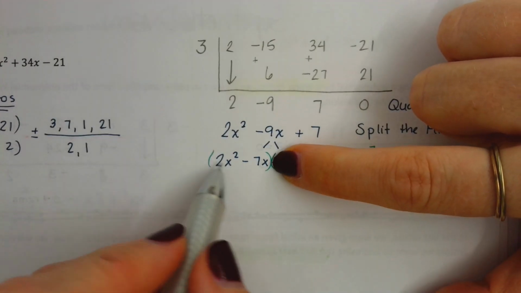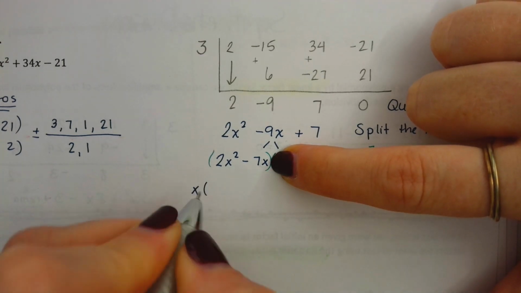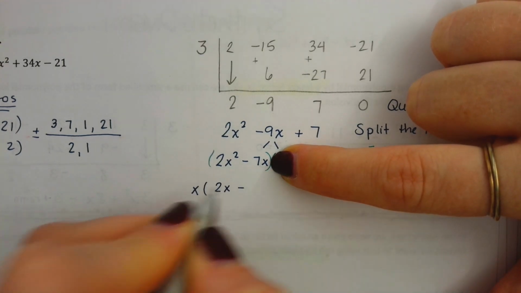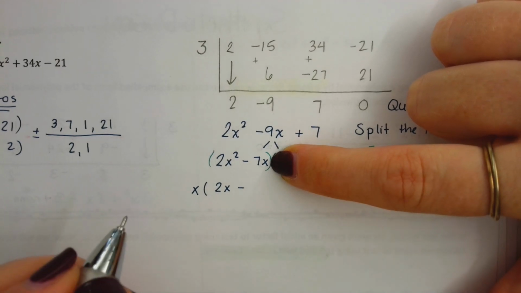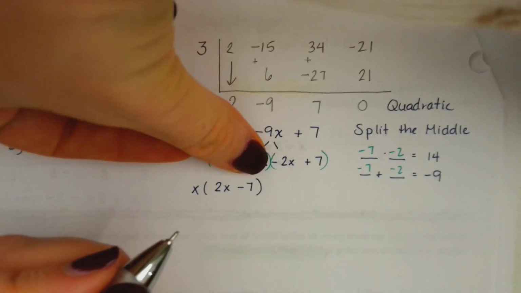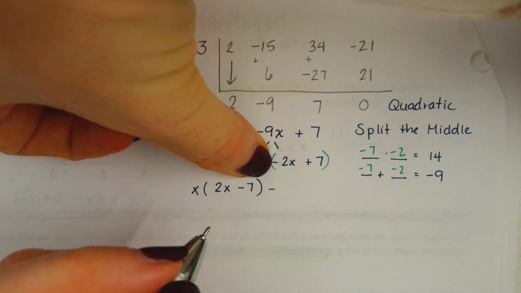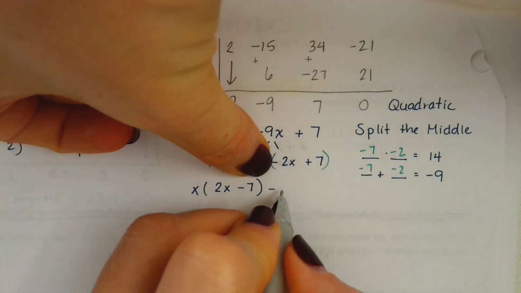We're looking for the little baby GCF of this first group. Just x. And if we divide both by x, then we'll have 2x minus 7. Good job. What's the little baby GCF of the back group? Not a whole lot. Negative 1, nothing else. Yeah, just negative 1.